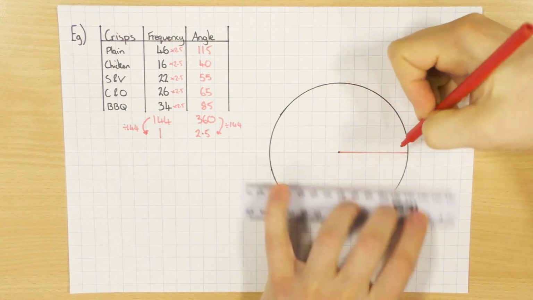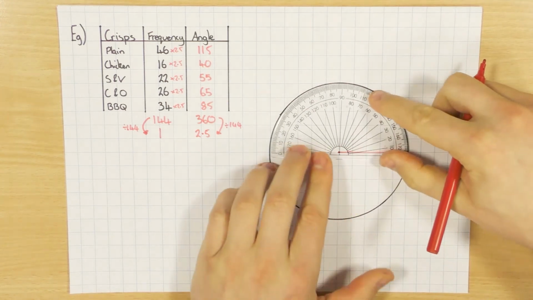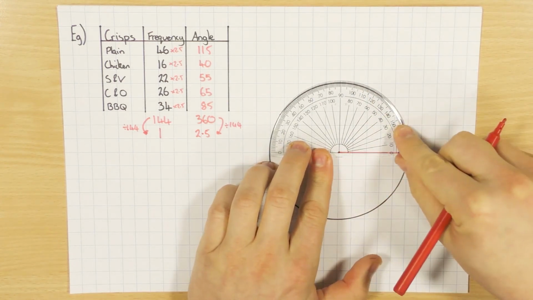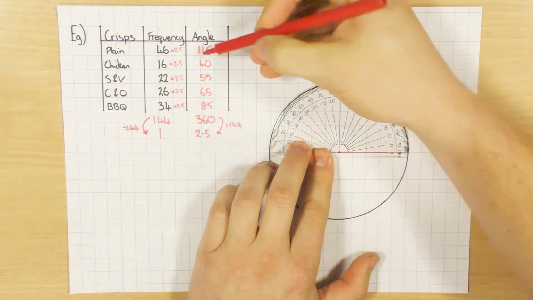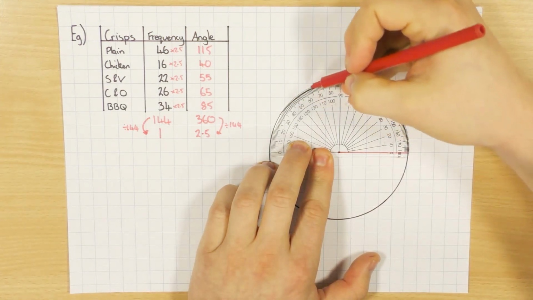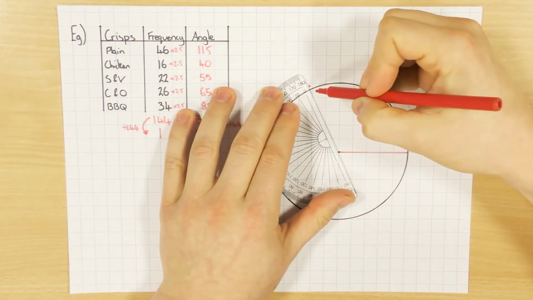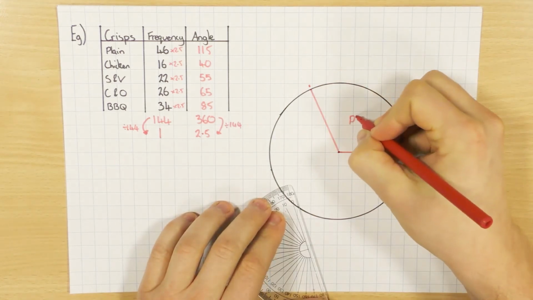So from the center, go across, get your protractor, line it up. So cross at the center, this line lined up with the line we just drew. Again, I'm using the inside because it starts at 0. And I want 115 for plain crisps. So all the way around, 115 is there. And that's for plain crisps.